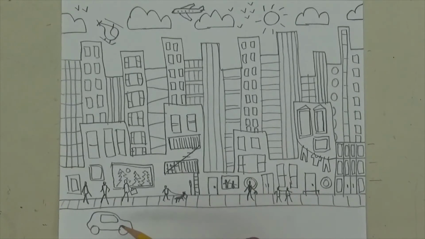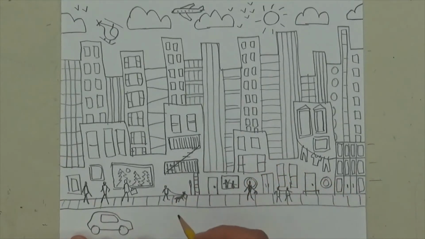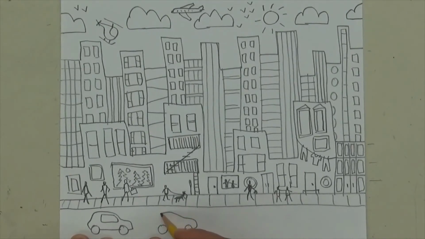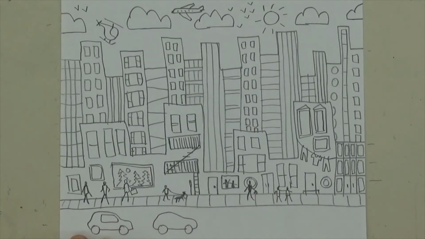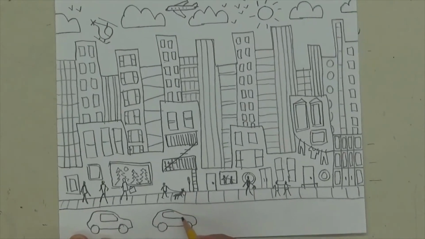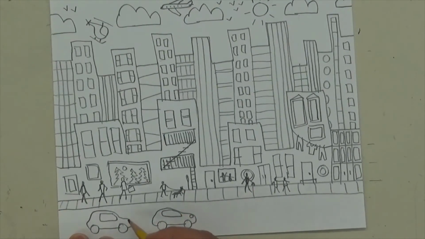And I drew a car down here in the foreground too. So the way I drew a car, I mean, you can draw a car however you want, but I did 2 circles with a line that connects them, and then I went around the top of the car like that and connected again. So that's a way to do a car. You can add as many details as you want.